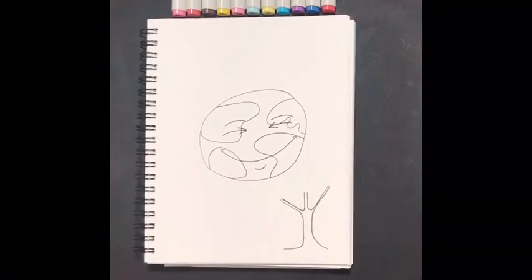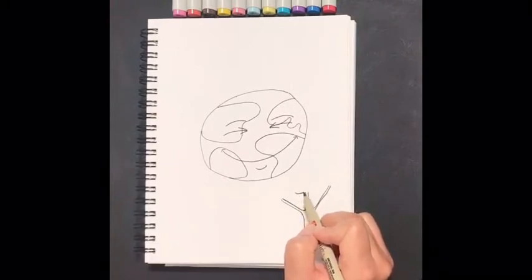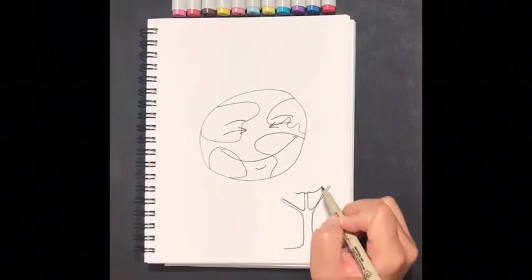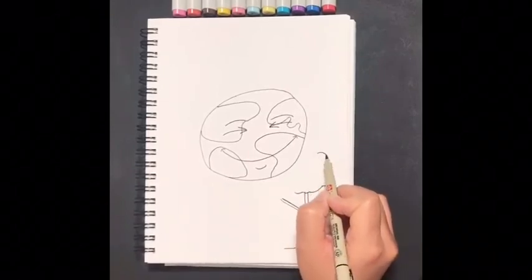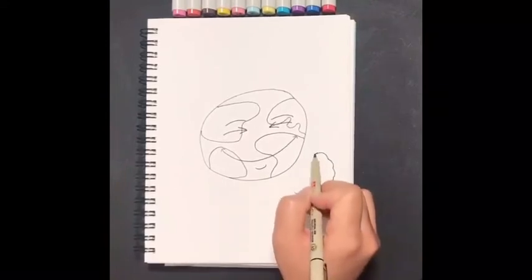So now all we need to do is add our leaves. And how we're going to do that is with small curved lines like so. You'll bring it up, curve it, and just think of it as a cloud or a bush and how you normally draw those. And you'll just draw with the curved lines.